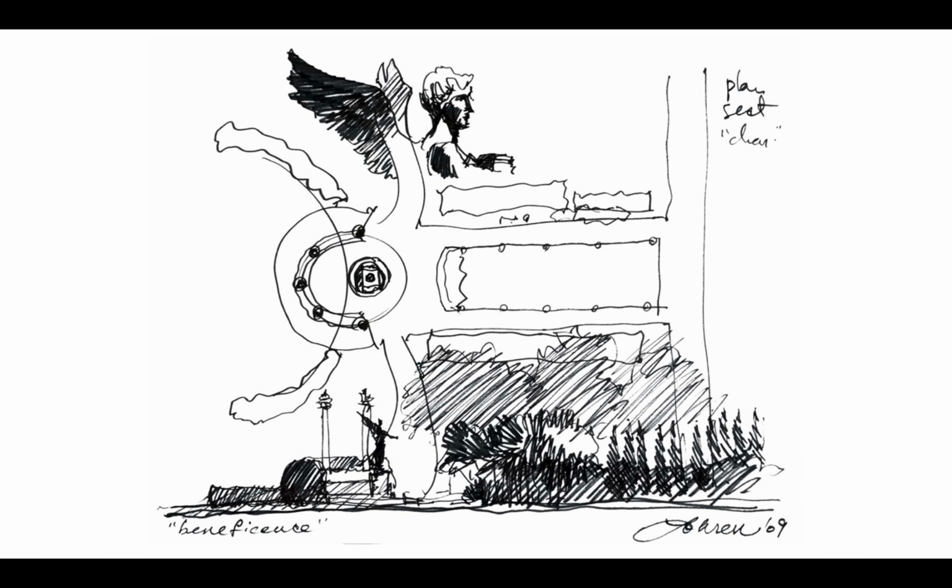Another sketch from probably one of our class periods right here at CAP, where we take students out for a walk. This is Beneficence here on the Ball State campus, sculpted by Daniel Chester French, same sculptor as Abraham Lincoln, and on the National Mall in Washington, D.C. This sketch was done entirely with a Pentel sign pen, which is a bullet-tipped, felt-tip pen, which allows you to get several different line weights depending on the way that you hold the pen.